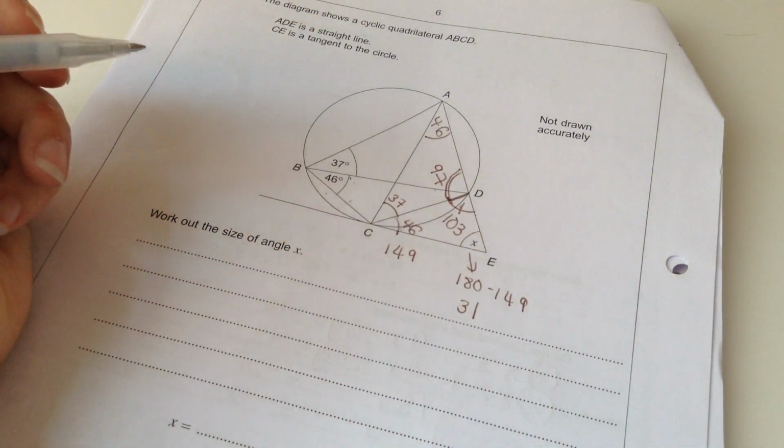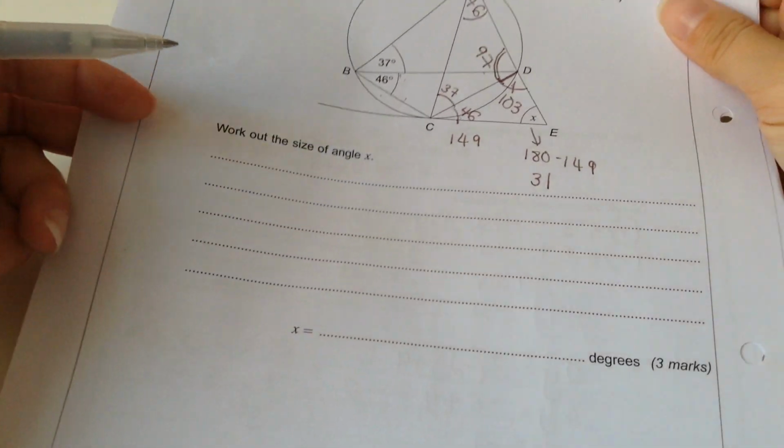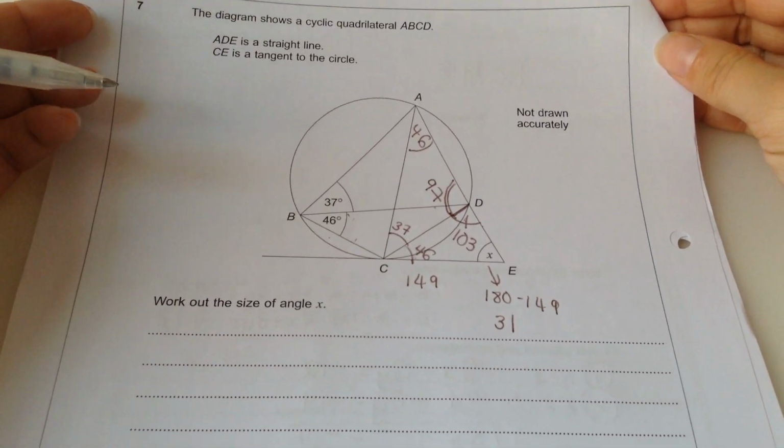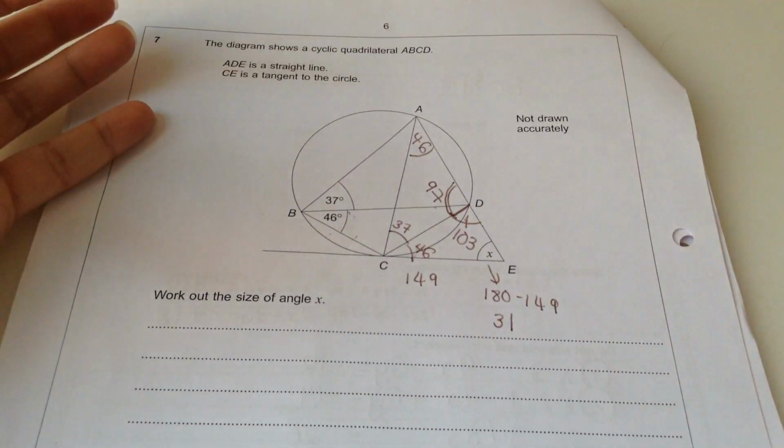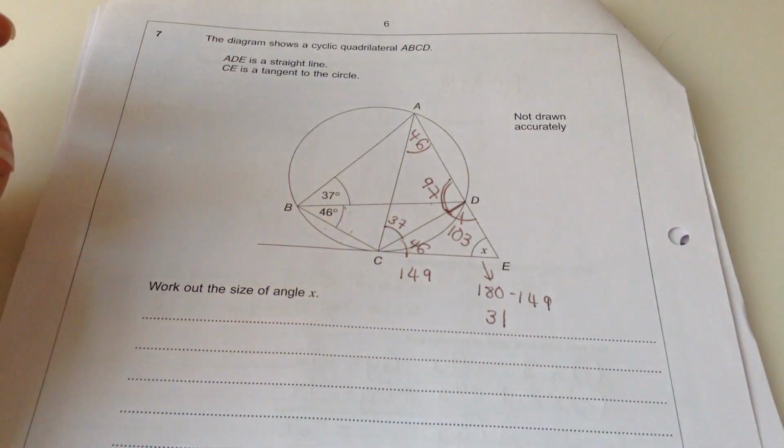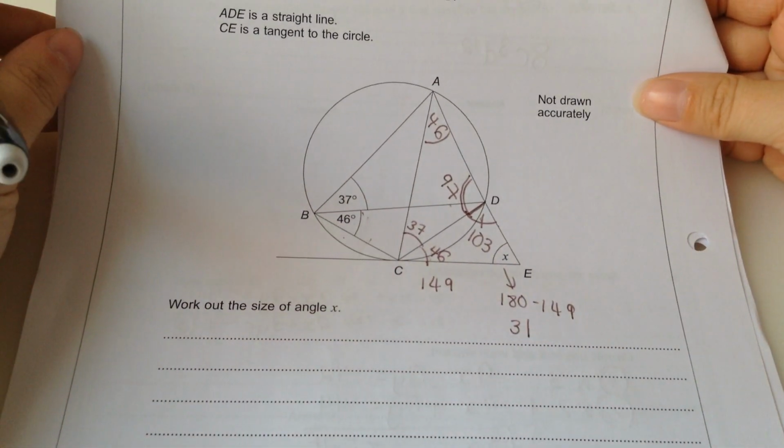Okay, so now, oh, yay, we don't have to give reasons. Oh my gosh. I love further math so much. You can just work out the answer.